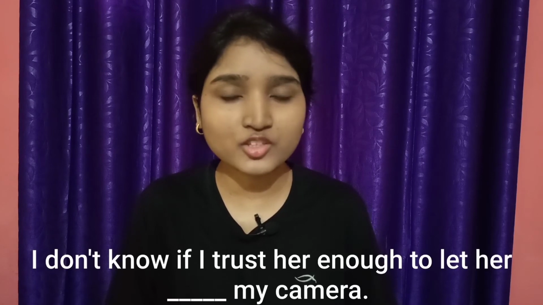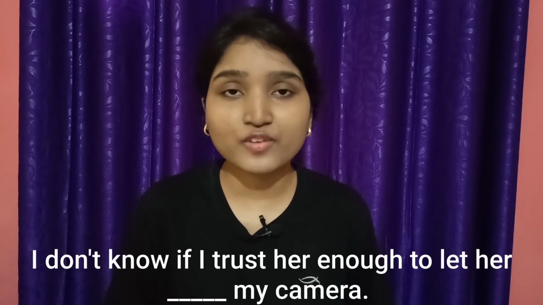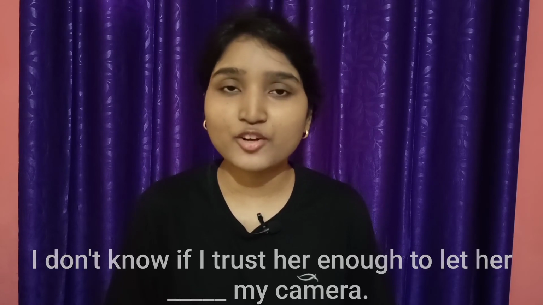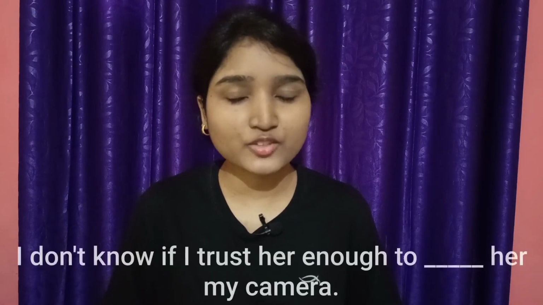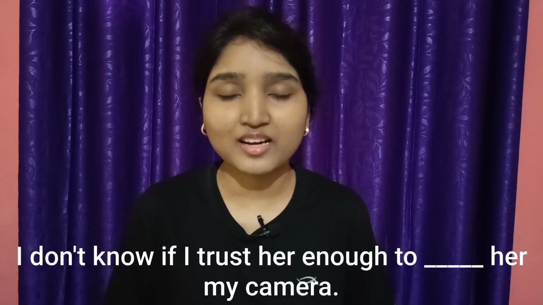The fourth sentence is, I don't know if I trust her enough to let her dash my camera. In this sentence, borrow will be the answer. But if I had said, I don't know if I trust her enough to dash her my camera, the answer would have been lend. Now in these two sentences, you can clearly see the difference.